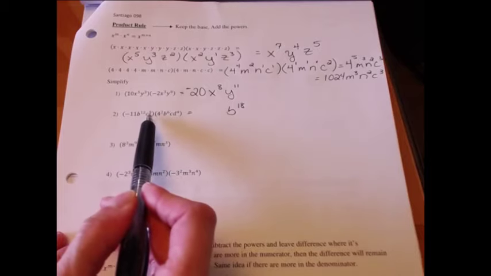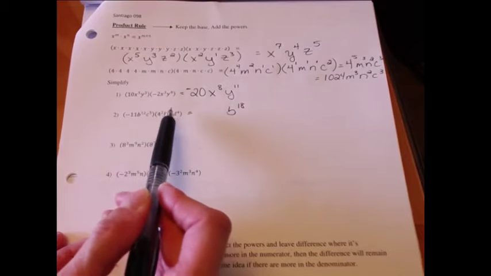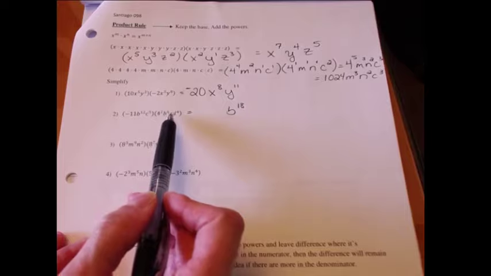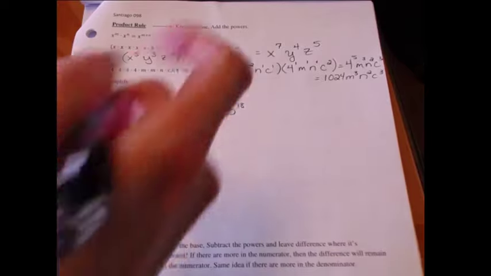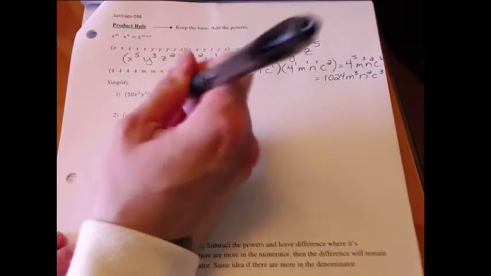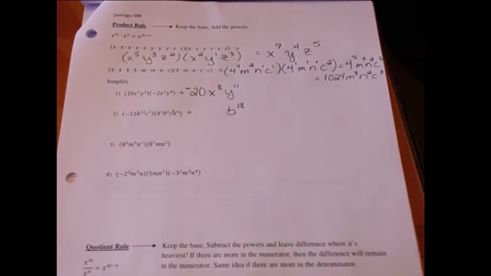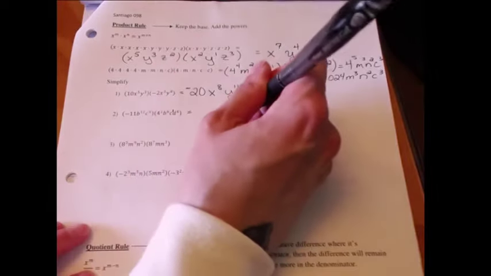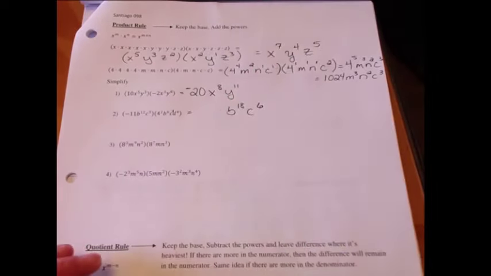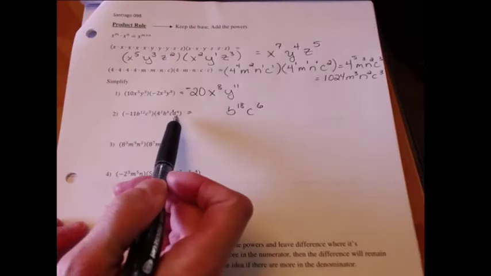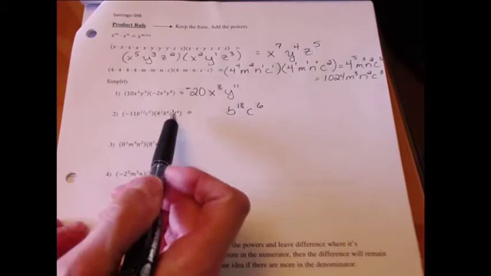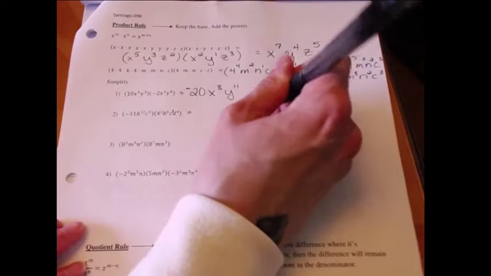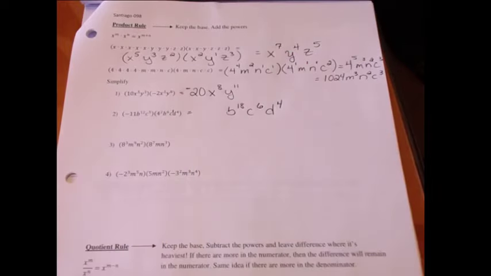We have a c to the 5th and a c to the first power. Notice there is no exponent written for the c, but every base has its own power. So we're going to write in a 1, just so that it's clear. So we have c to the 5th times c to the 1st, which is keep the base, add the powers. Then notice we have d to the 4th. There is no other d to combine it with, so it stays d to the 4th.